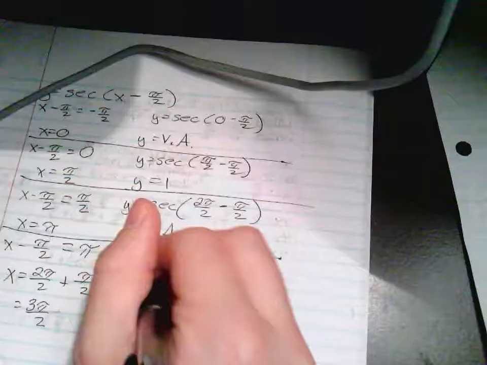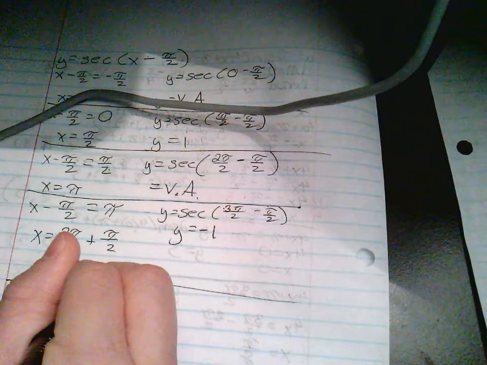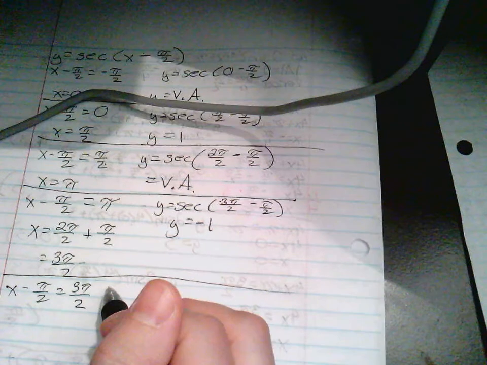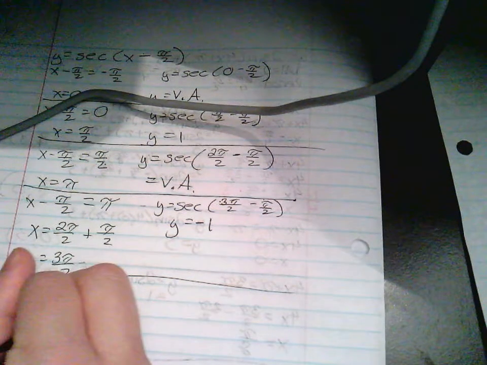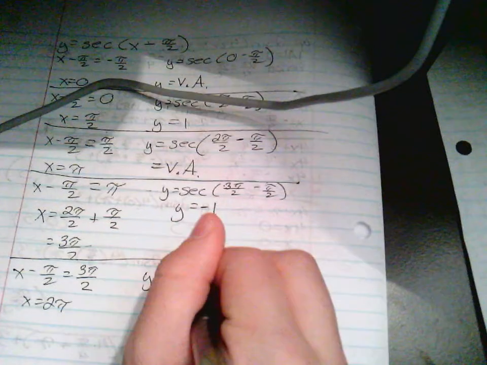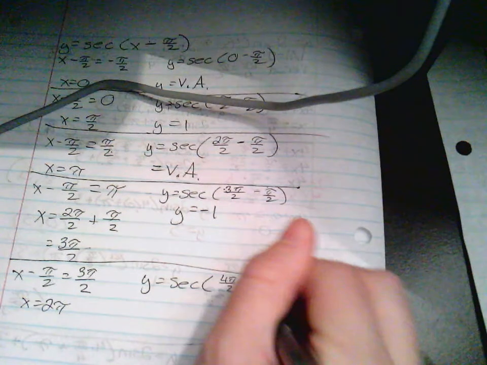Last one. x minus pi over 2 equals 3 pi over 2. Add pi over 2 to both sides, you get 4 pi over 2, so x equals 2 pi. y equals secant of 2 pi, or 4 pi over 2. Since you're subtracting pi over 2, go ahead and convert it: 3 pi over 2, which is a vertical asymptote.